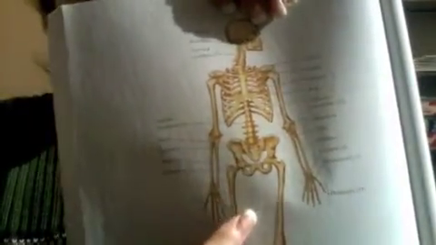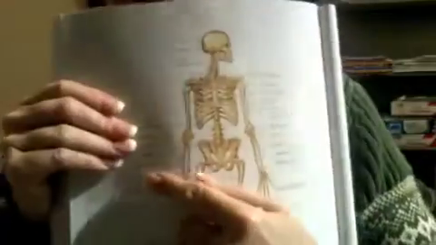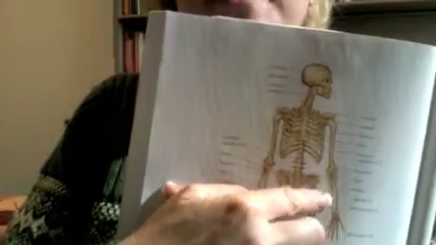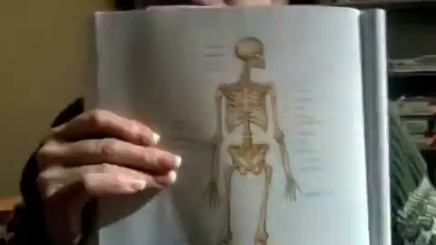Okay, and here, let's see it on this side. Again, in anatomical position. This is hard because it's backwards for me. Here we go. The ulna and the radius. Radius closest to the thumb, ulna along the back.